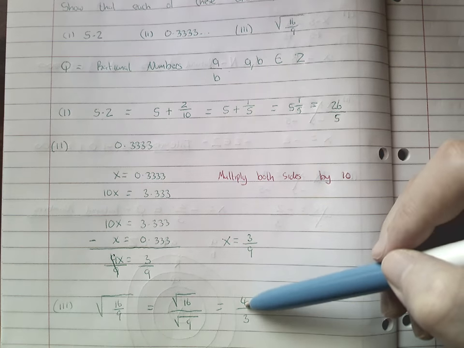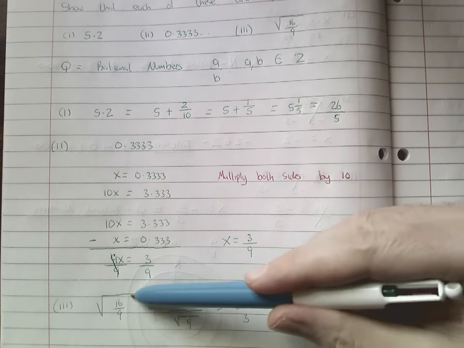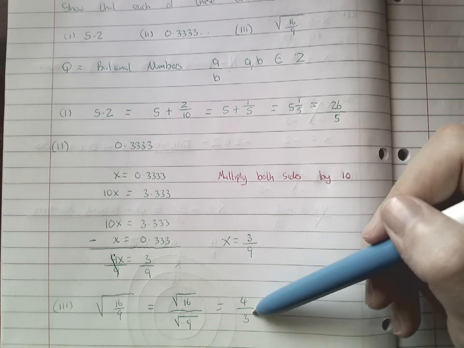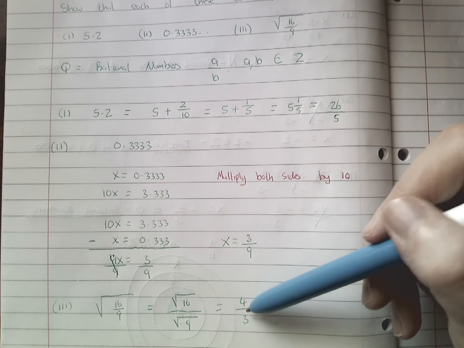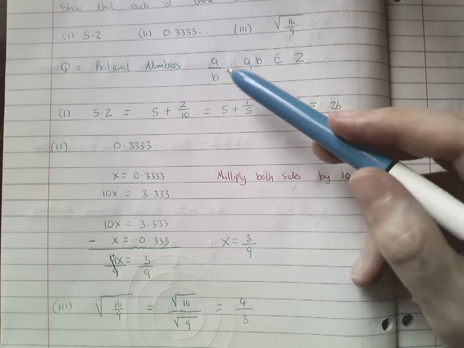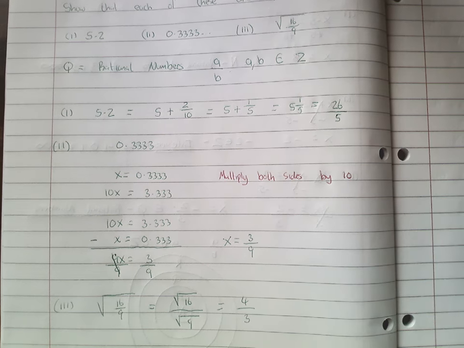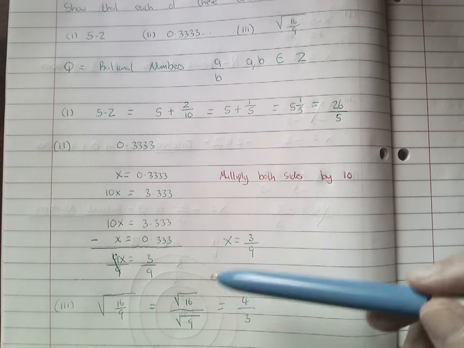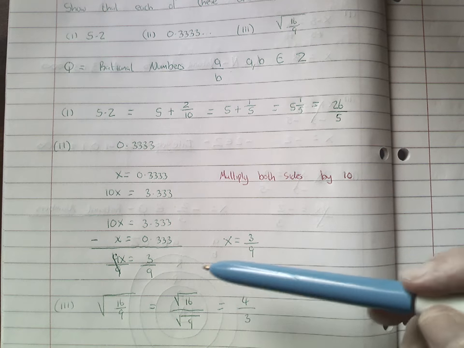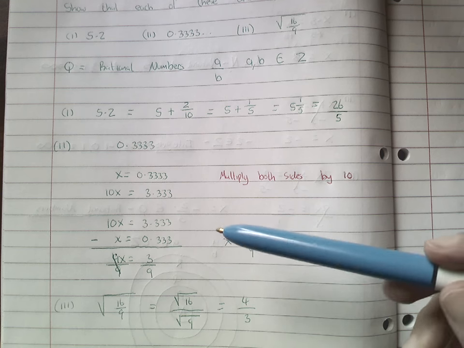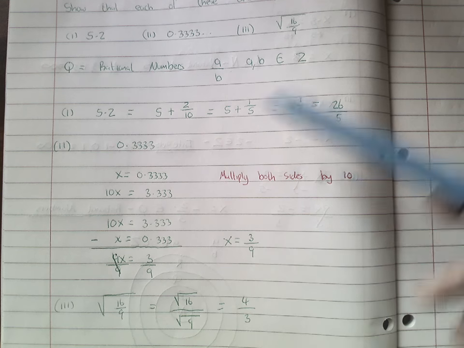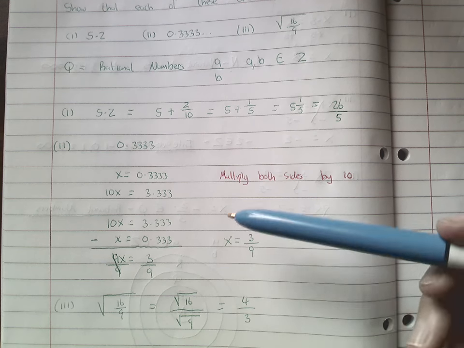And so we can see that we've shown that this number here is a rational number, because we can write it as a fraction in this form here. This shows us then that all rational numbers are real numbers.